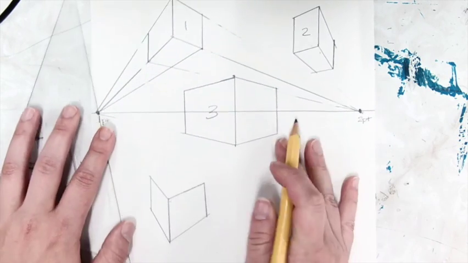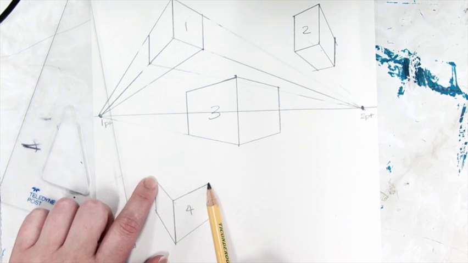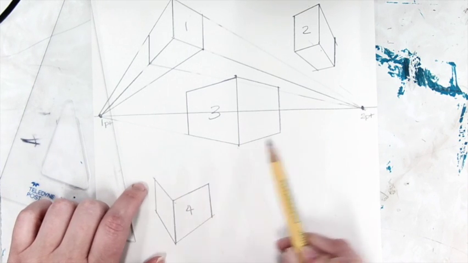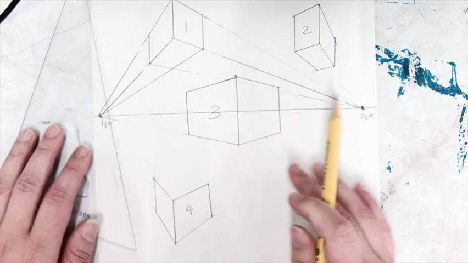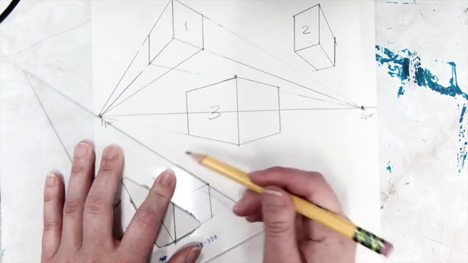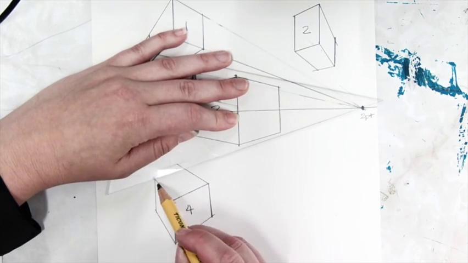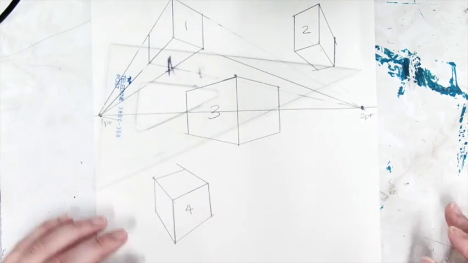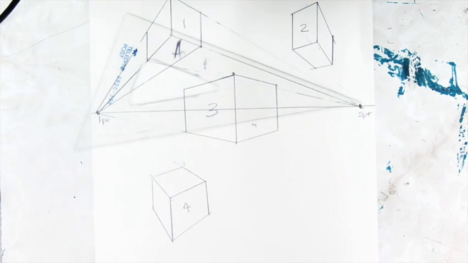Close it off. So this one's going to be number 4. And then I need to connect these corners to the vanishing point. So this one will go that way, and this one will go that way. All right, so that's box number 4.